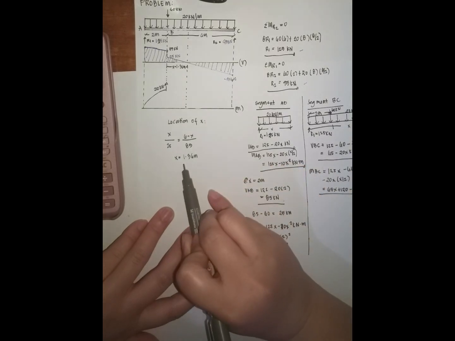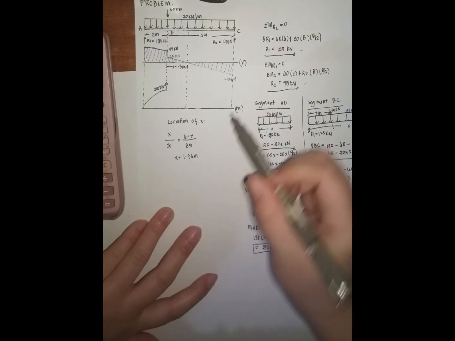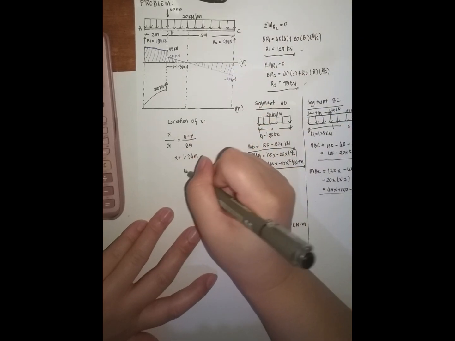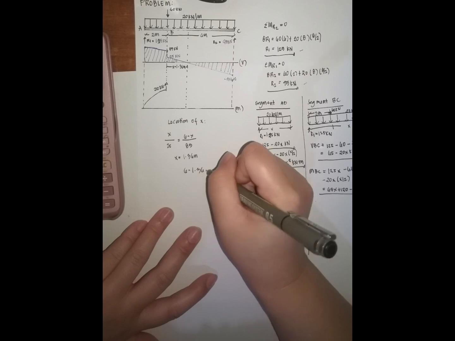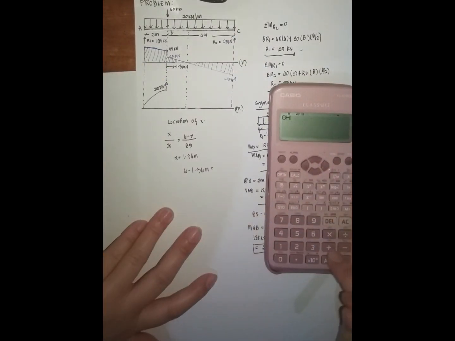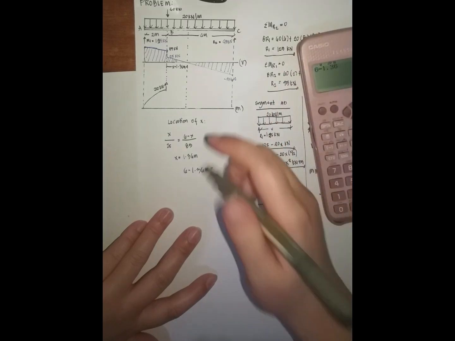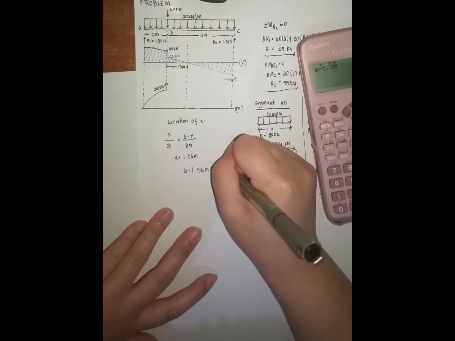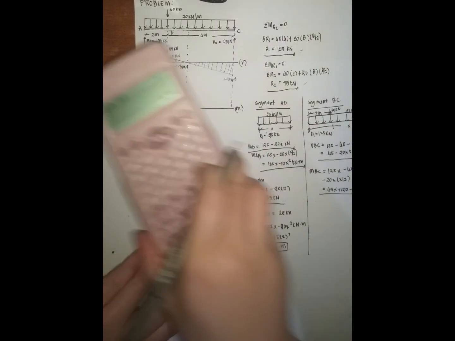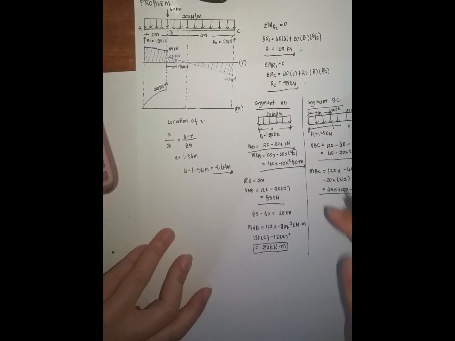Since we have 1.36 meters and we only have 6 meters here, so we have to subtract: 6 minus 1.36 meters. X minus 1.36, so we have 4.64 meters. So therefore, ito na yung bagong value ng x natin dito sa MBC.